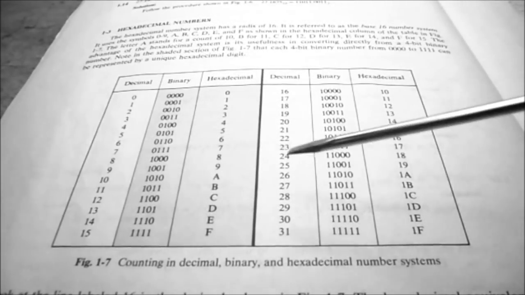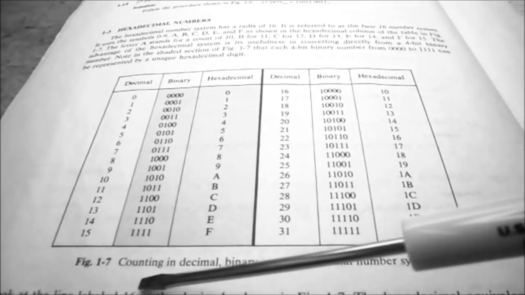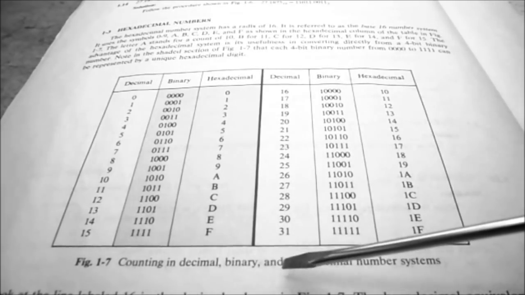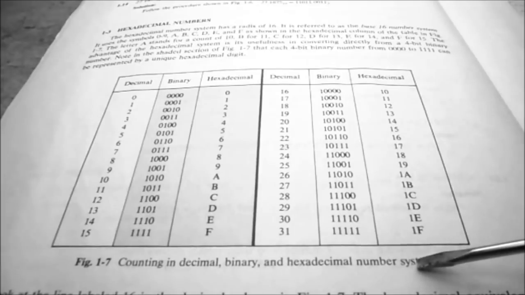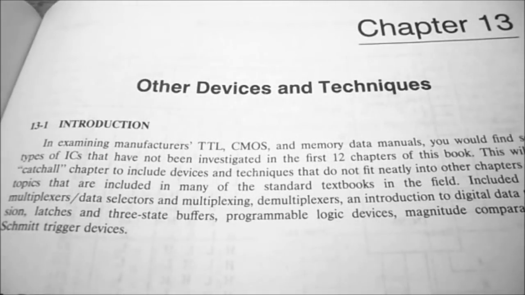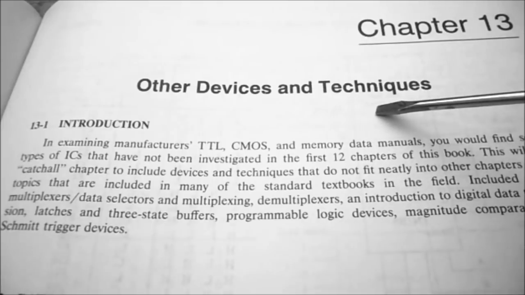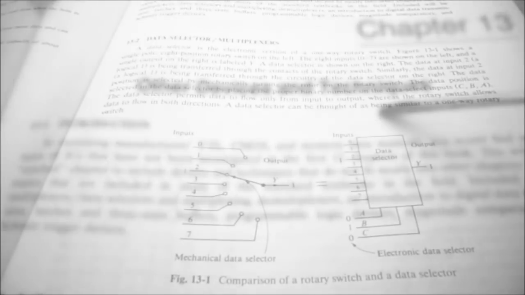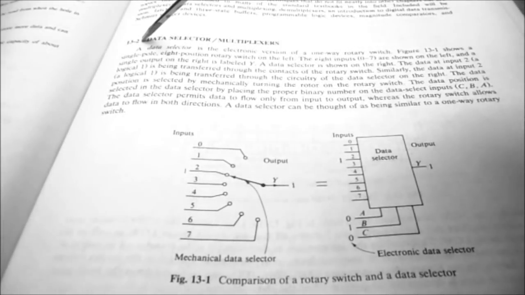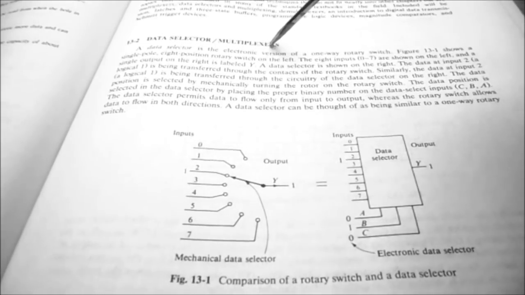So just as a little review, figure 1-7 is counting in decimal, binary, and hexadecimal number systems. So you might need to review that. In Schaum's Outlines, Digital Principles, 3rd edition, Chapter 13 talks about other devices and techniques. Section 13-2 talks about the data selector or multiplexers.